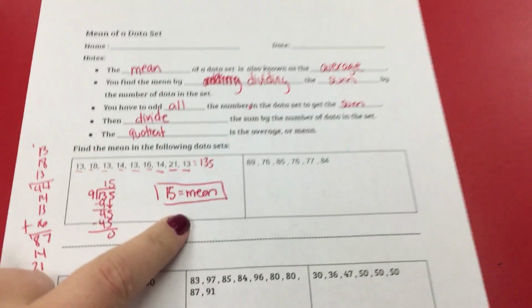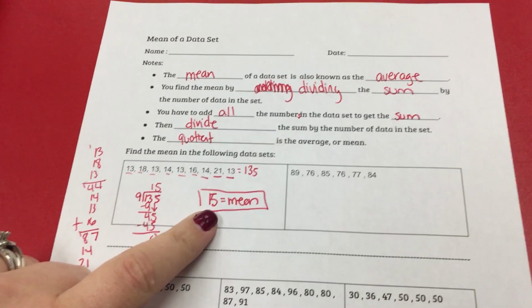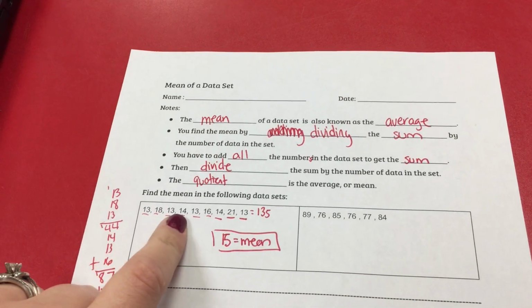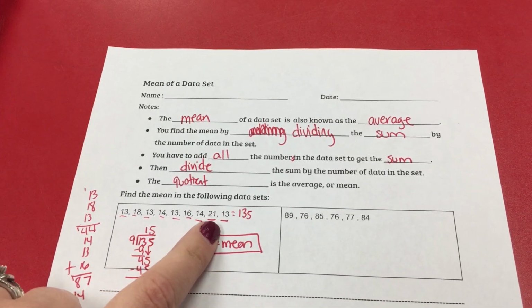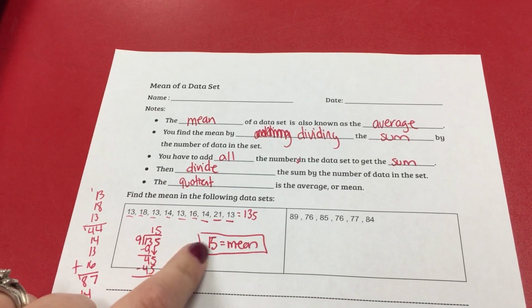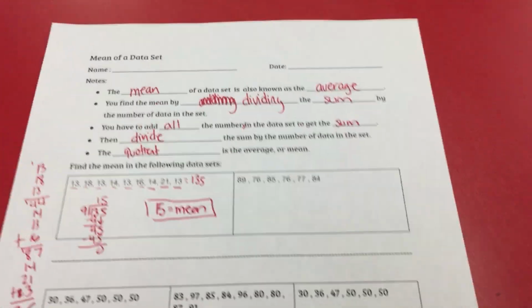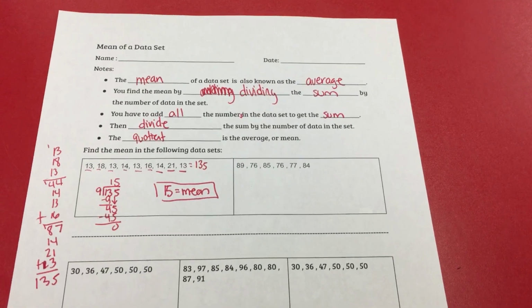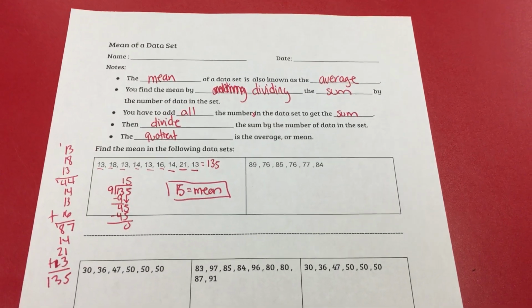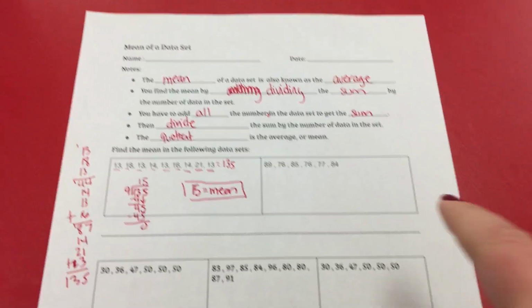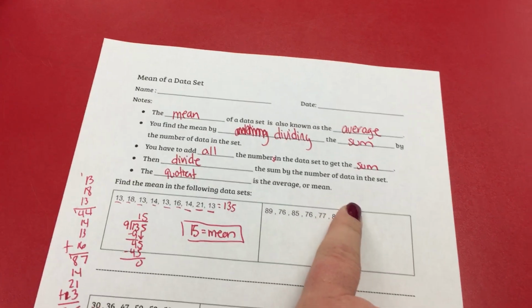If you're looking, the average is really just like what most things are near. So most of these answers fall around 15. There's a couple of outliers like 21, but for the most part, they're all within a couple of 15. So go ahead and pause and try the next set of data. Remember what I said, when you are dividing, you're only going to divide until you can round your number to the nearest tenth. Mine doesn't say it, although your worksheet does right here.